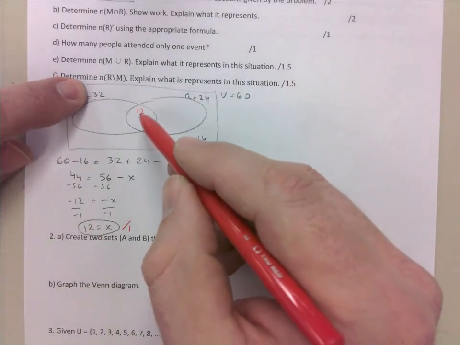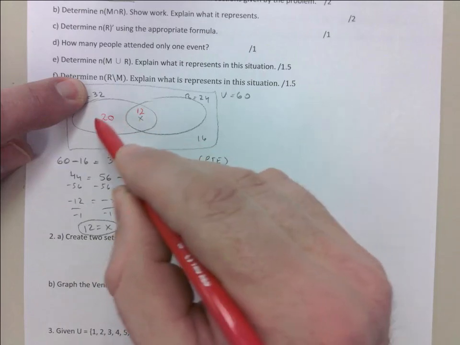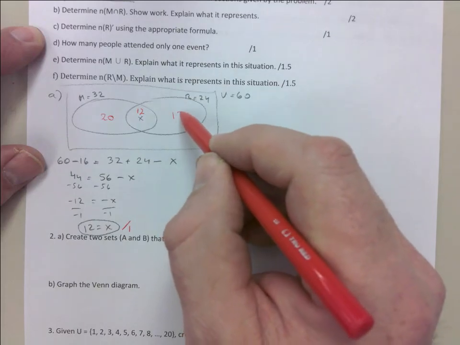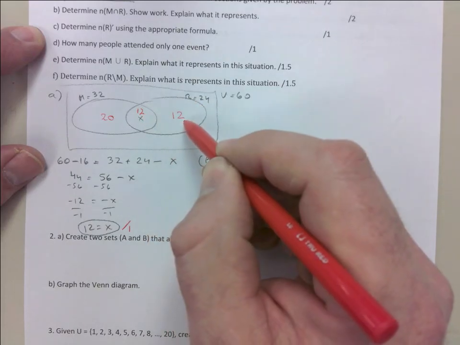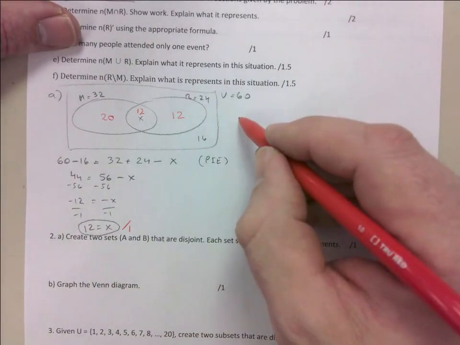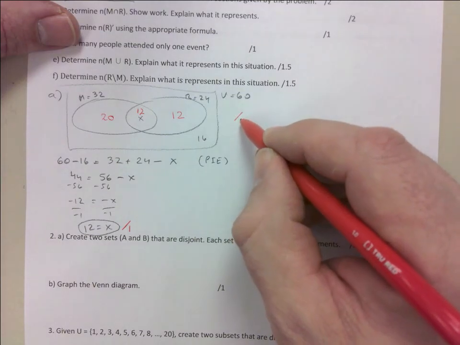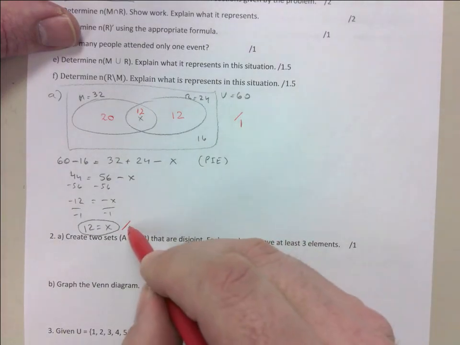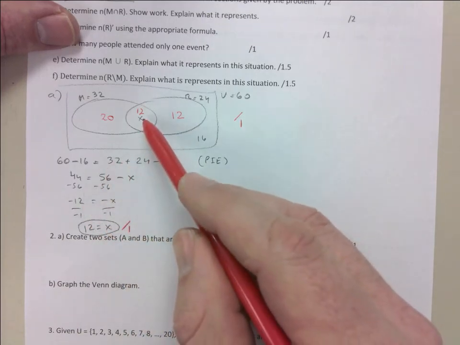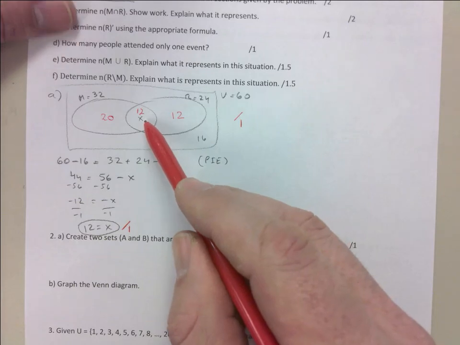And then it's just 32 minus 12, that would be 20 here, because remember these two sections add up to 32. And then this should be 12, because 24 minus 12 is 12. So I will give you 1 mark for the correct Venn diagram and 1 mark for the 12. However you manage to get the 12, I will honor that.